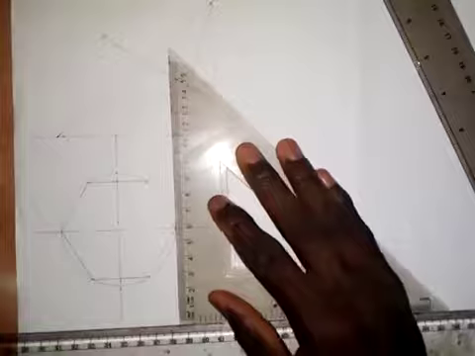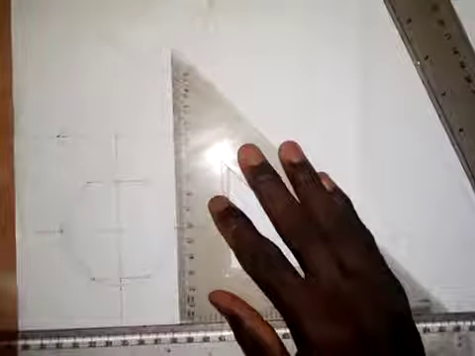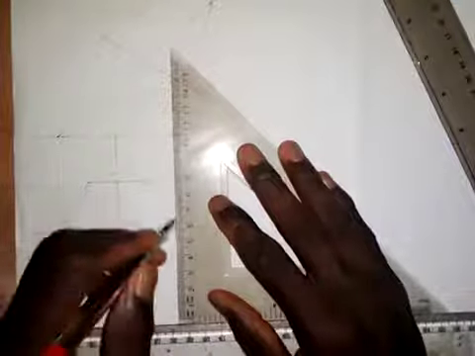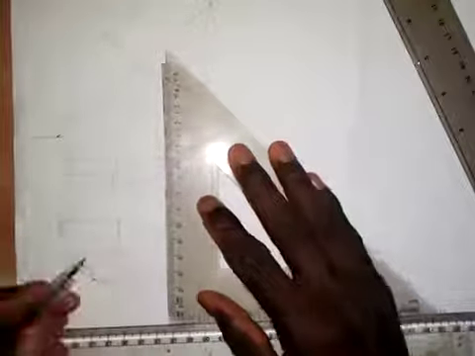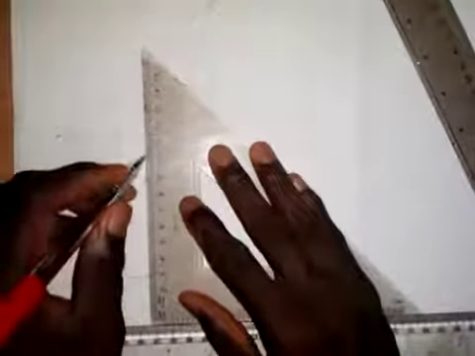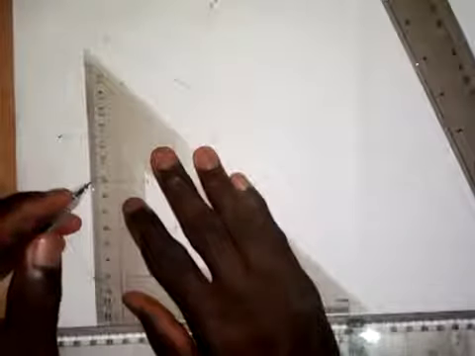All right, so the next thing that we are going to do, so that we can complete the given view of the elevation, is draw a vertical line here. Okay, so at this point also we draw a vertical line, and also at this point we draw a vertical line.